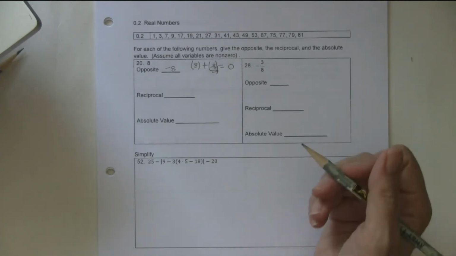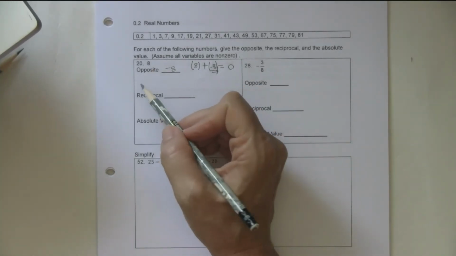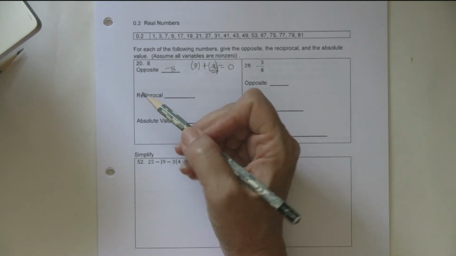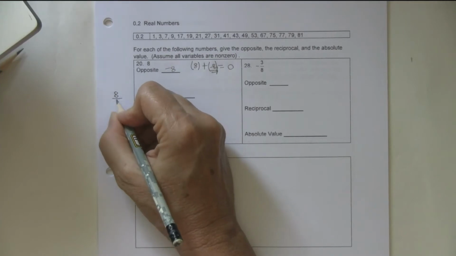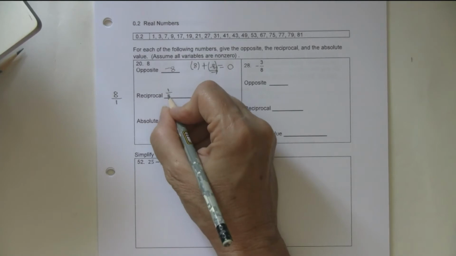Now the reciprocal, and remember that we're going with 8, all that means is write it as a fraction and flip it. I mean, that's the simple way of doing it. So 8 would be 8 over 1. If I write it as a fraction and I flip it, I get 1/8.